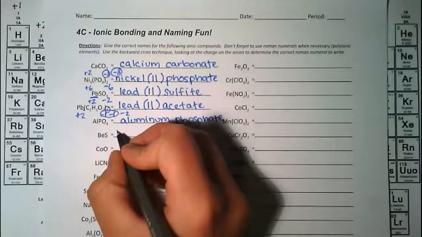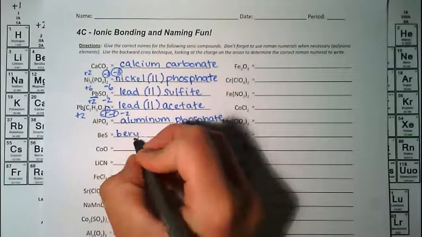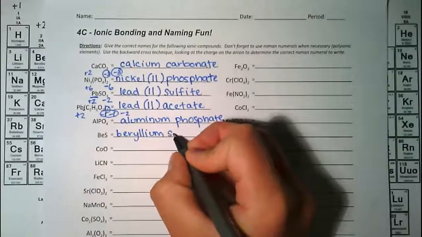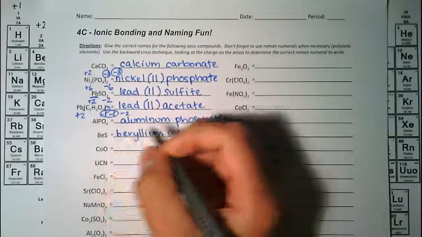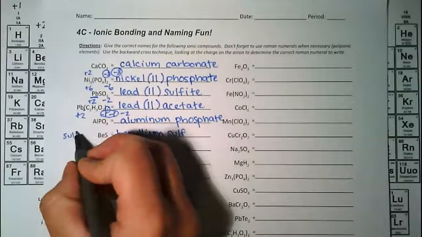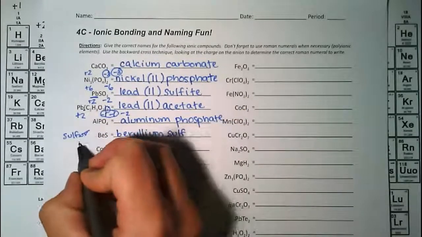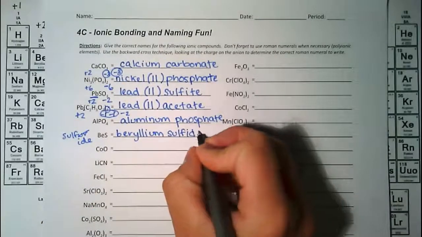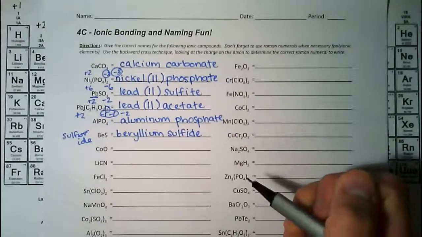So I'm going to put beryllium, and instead of putting sulfur, I'm going to put IDE as the ending. So sulfide. So this is beryllium sulfide.